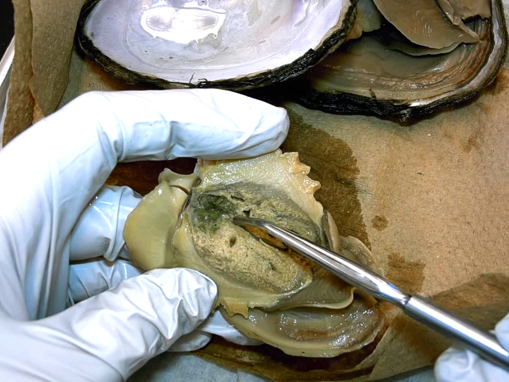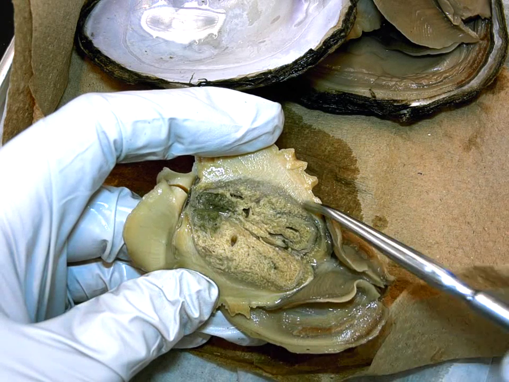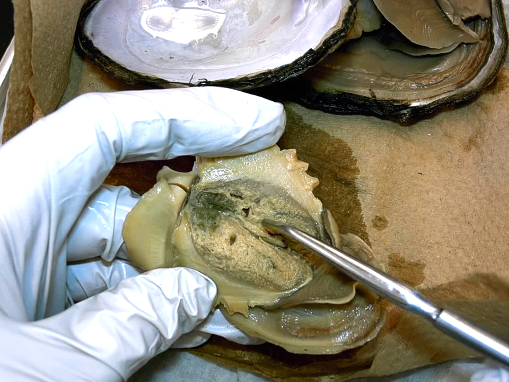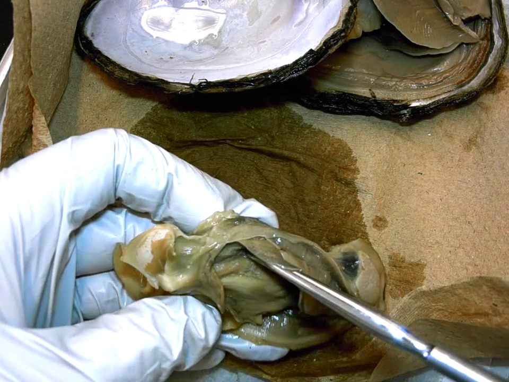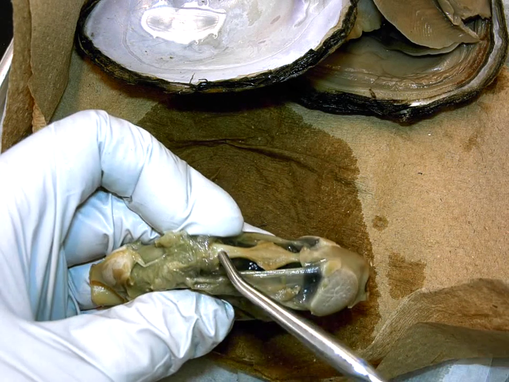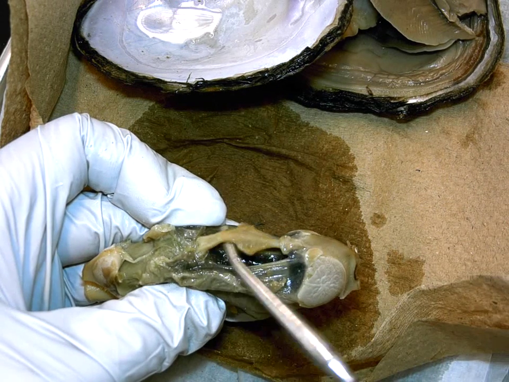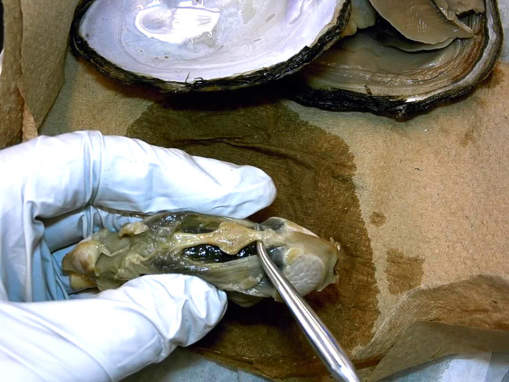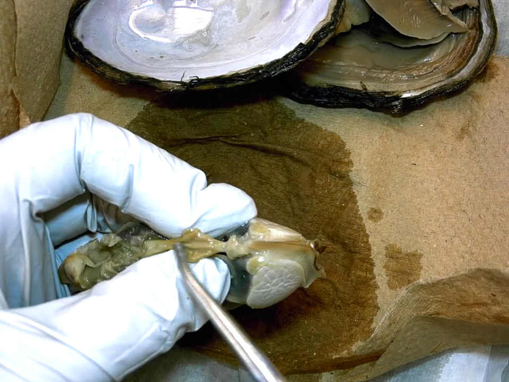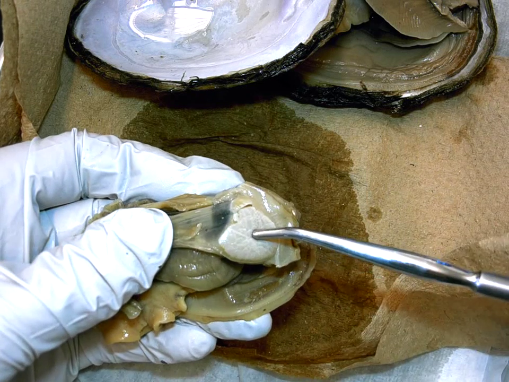Then the digestive system goes from the stomach to the tubes of the intestine, which again are coiling through this gonad material. Then the intestine comes more and more dorsal, and eventually the tube of the intestine comes out of the dorsal side of the animal. This is the intestinal tube right here, which goes right through the center of another organ. You'll have to figure out which one. And then it wraps around this huge fat adductor muscle.